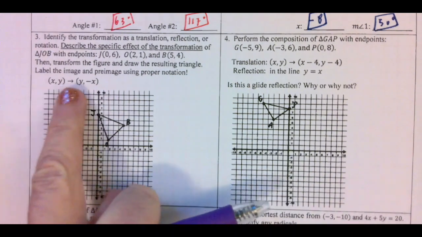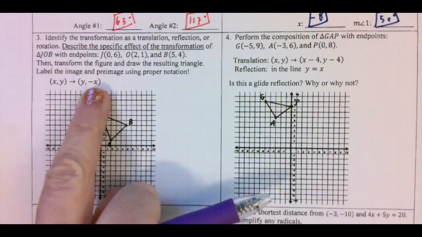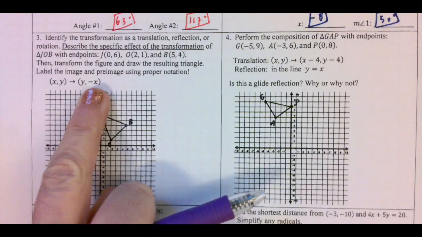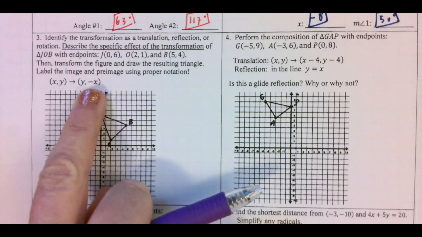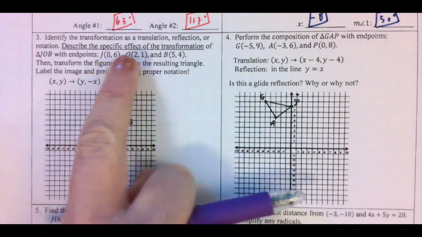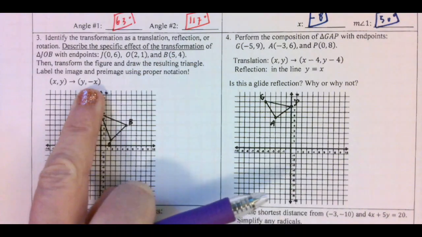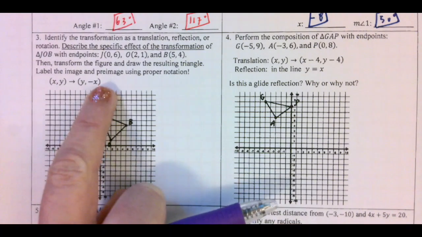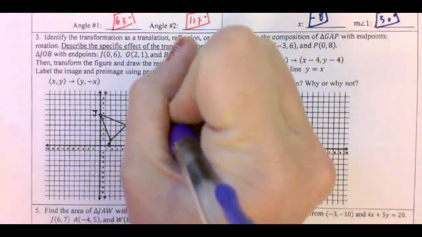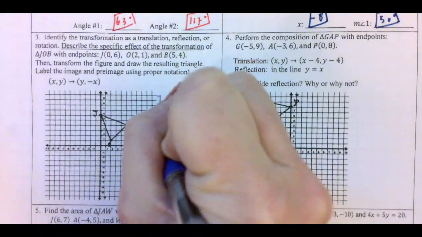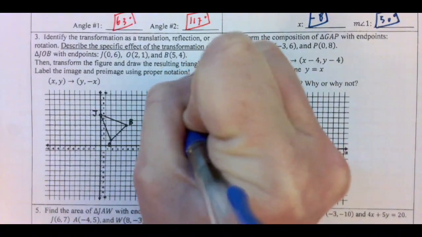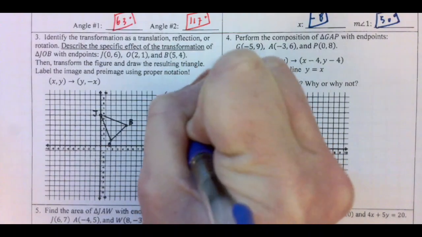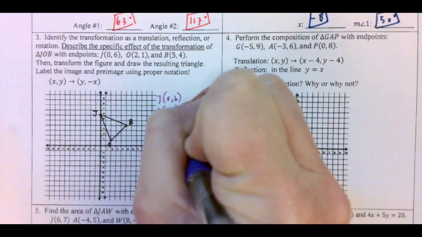So here we're presented a rule, and maybe you see it as a rotation, maybe you don't. Let's imagine that you don't for a moment, and you think, well, let me just plot the points. Let me apply the rule, plot the points, and see where my figure lands. So here, if I look at the original points, what's happening in my rule is the x and y are switching position, and all of the original x values are switching to the opposite sign. So let's say that I transfer down the original J, O, and B. J is at 0, 6, O is at 2, 1, and B is at 5, 4.